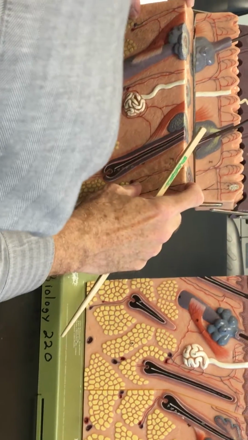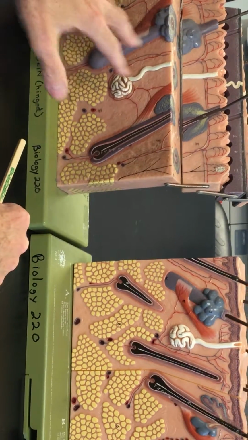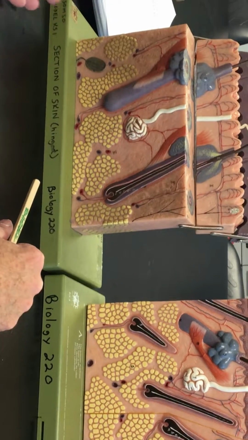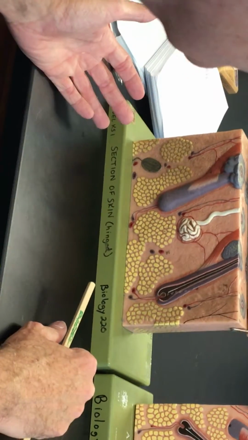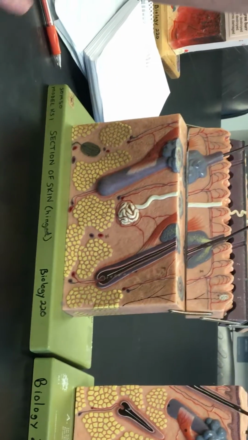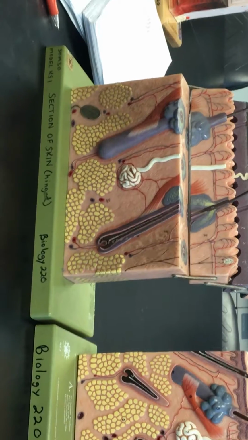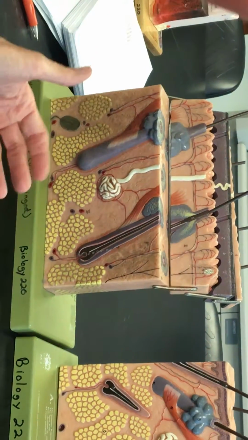The reticular layer of the dermis should look darker than that because it's very, very rich in what are called reticular fibers, skinny collagen fibers. We've got broad collagen fibers, really skinny elastic fibers, and then the third category, reticular fibers, were thought to consist of a different protein.